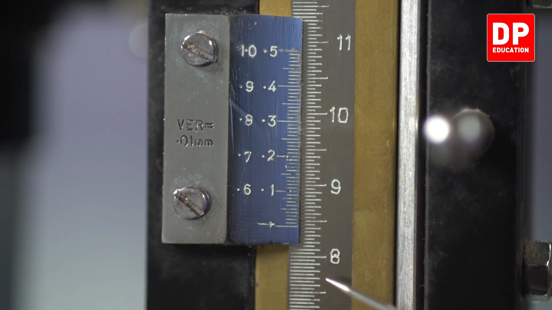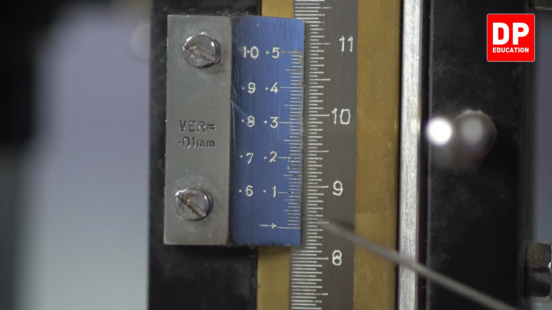You remember the first reading we got when the main scale was around 6 centimeter. Now it has come to 8 centimeter and above. So approximately 2 centimeter difference is there. This will give us the height of water or depth of water that we have used.